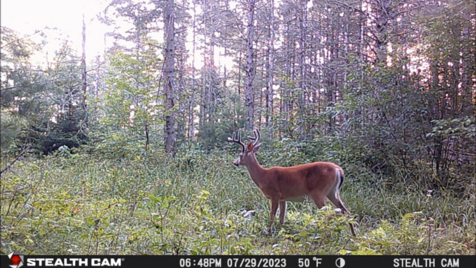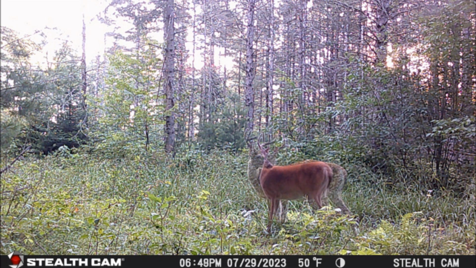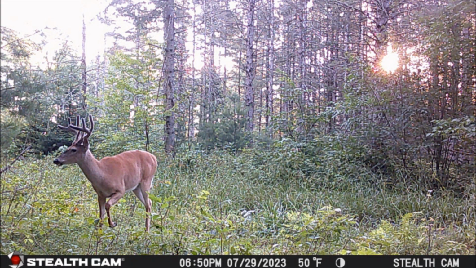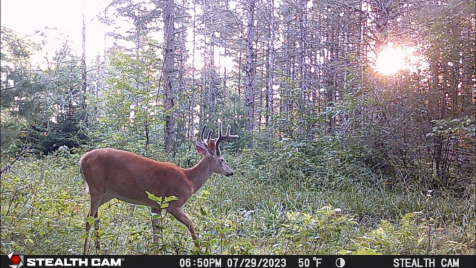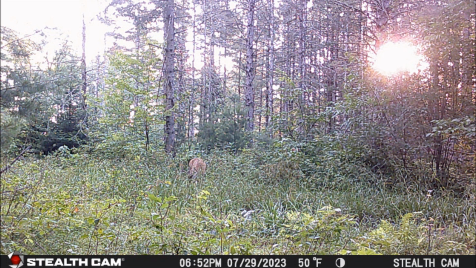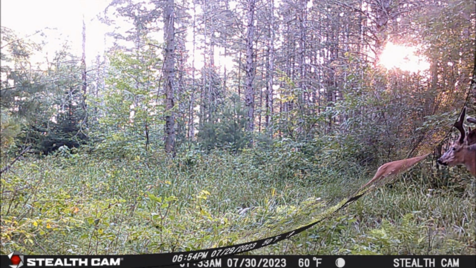He is on high alert, looking in every direction. Finally, he takes a quick snack, then circles around the perimeter before moving off to the south.